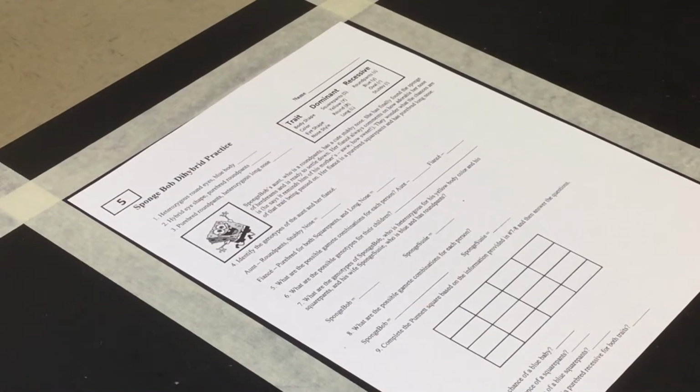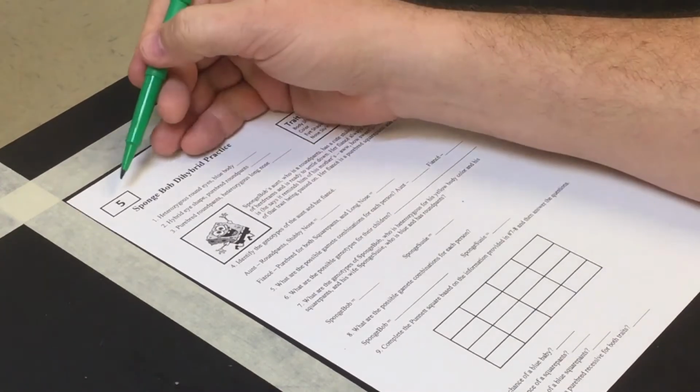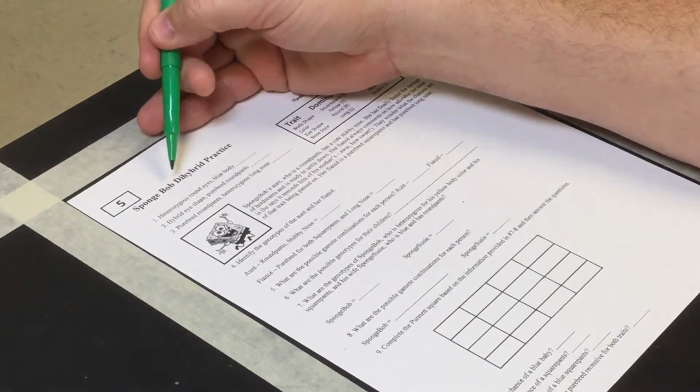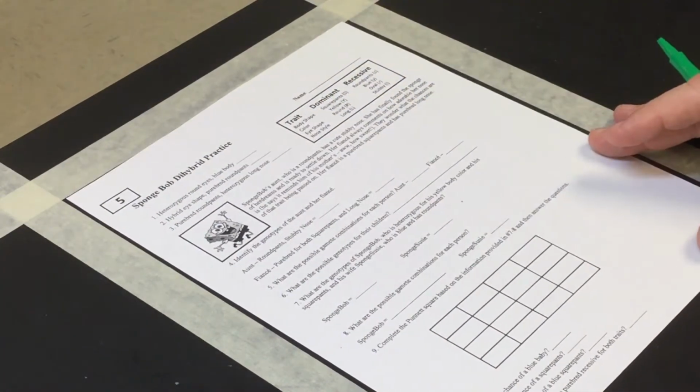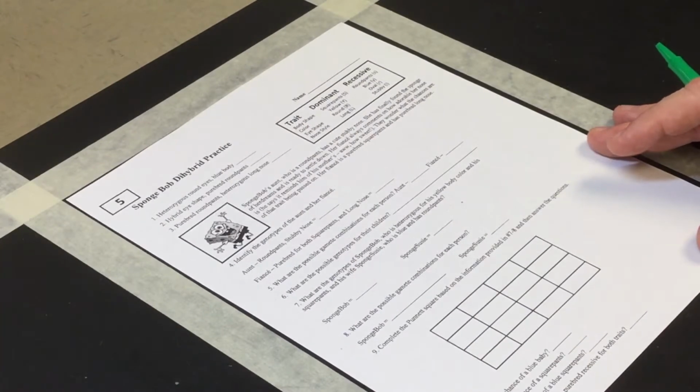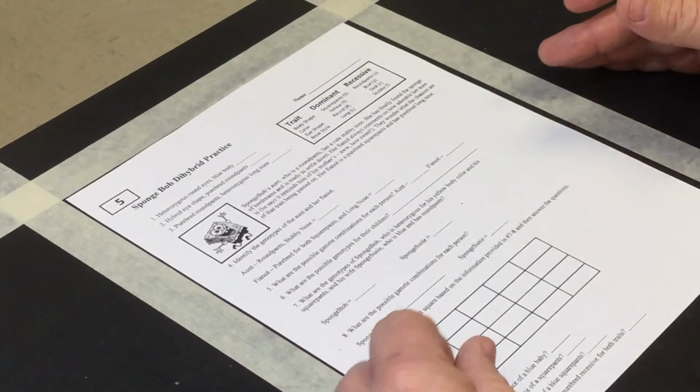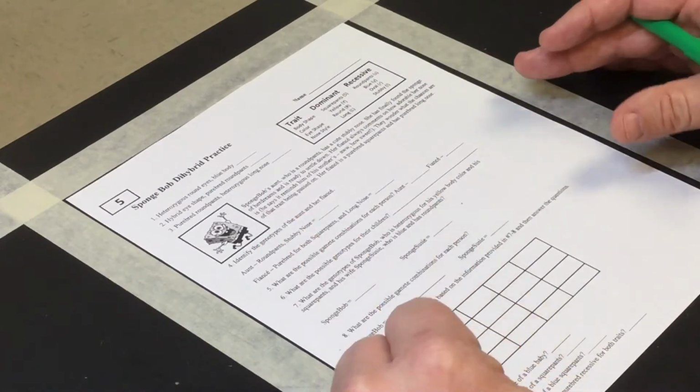All right, so this is the video for the fifth worksheet. This is SpongeBob Dihybrid practice. Di meaning two, hybrid meaning heterozygous. So we're talking about, again, a SpongeBob theme worksheet that involves two traits.